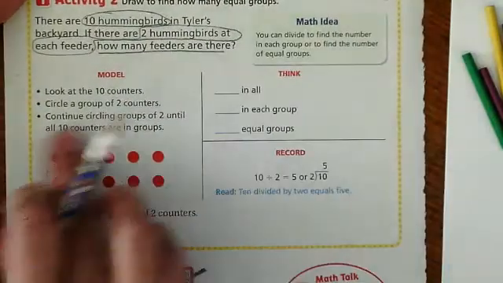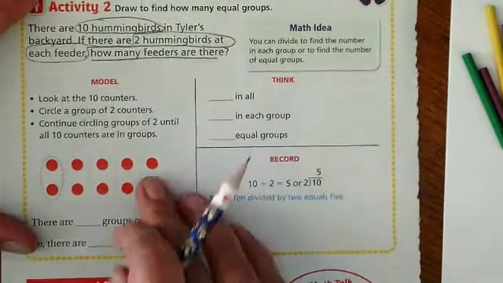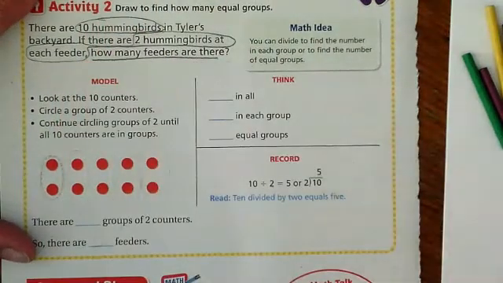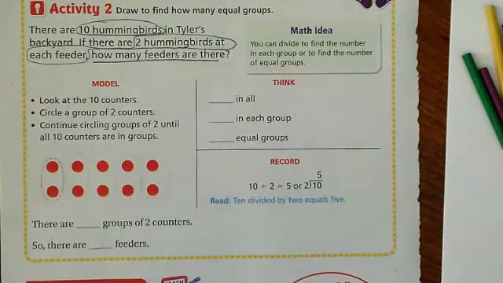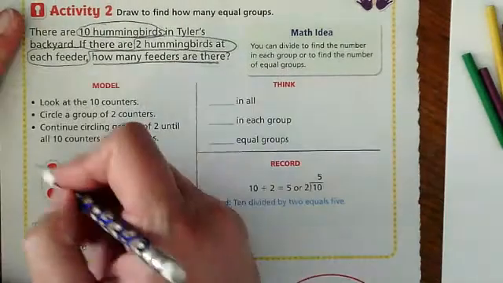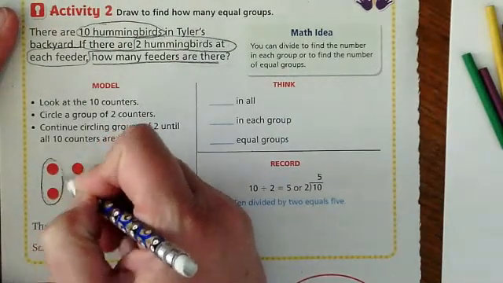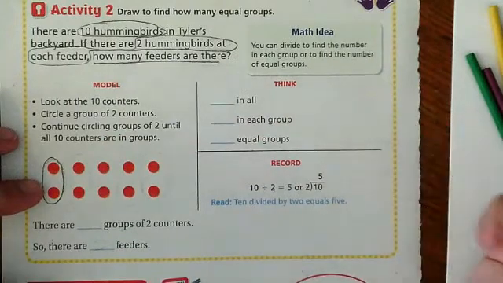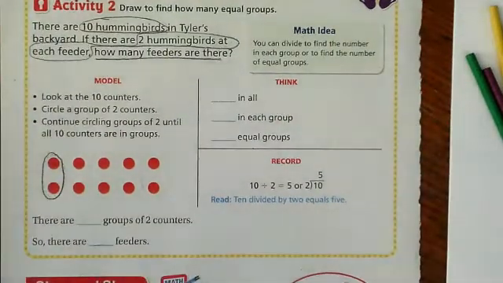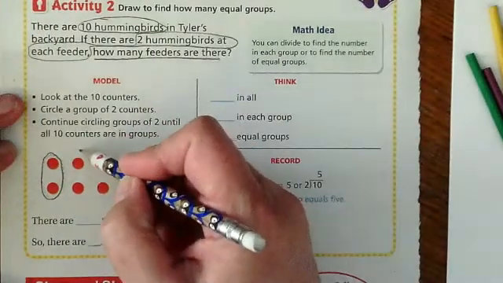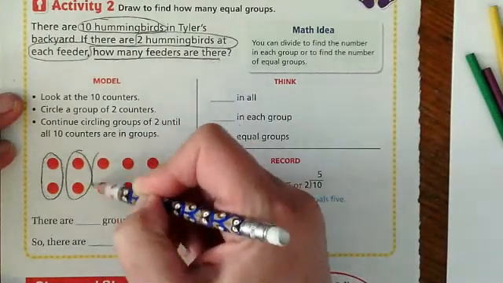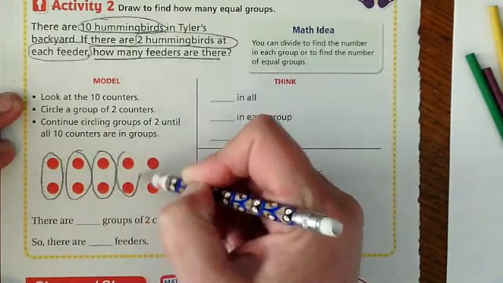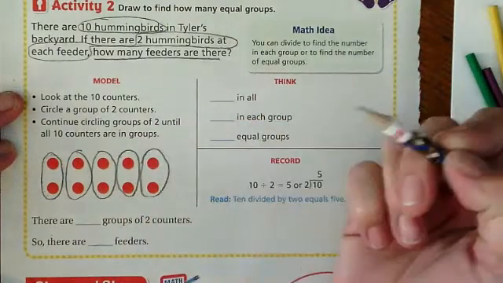So we're going to look at this group of 10 counters, and that represents our 10 hummingbirds. And we need to say, okay, well, there's 2 hummingbirds at each feeder. So we're going to circle 2 counters to represent the 2 birds at each feeder. And when we figure how many groups of 2 we have, then we know how many feeders we have. So I'm going to continue circling groups of 2 until all of my counters that represent my birds are circled.